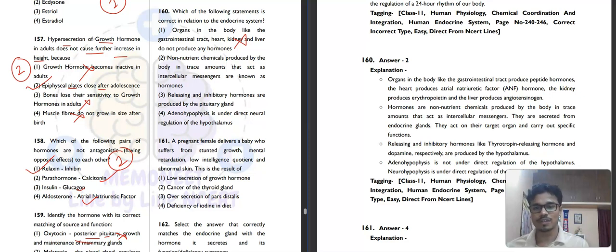Non-nutrient chemicals produced by the body in trace amounts that act as intercellular messengers are known as hormones. Absolutely correct. Releasing and inhibitory hormones are produced by the pituitary gland. Not only this, okay. And adenohypophysis is under direct neural regulation of the hypothalamus. Adenohypophysis is not under direct regulation of the hypothalamus. Okay. Neurohypophysis, that is the posterior pituitary, is under the direct regulation of the hypothalamus.